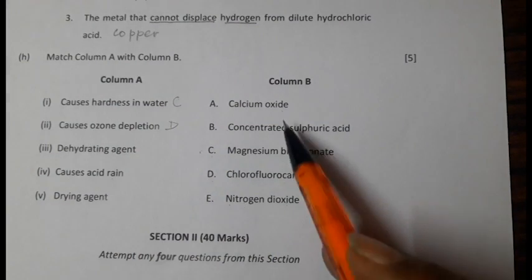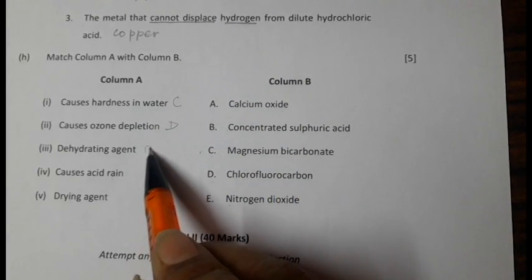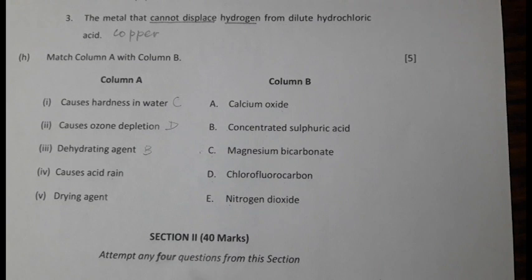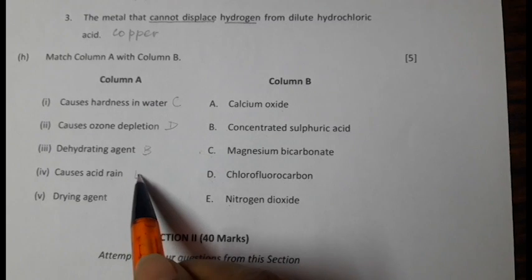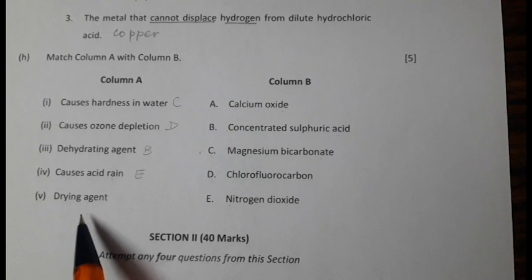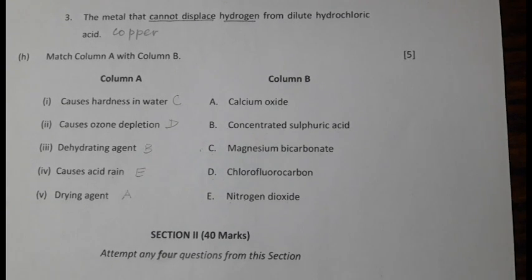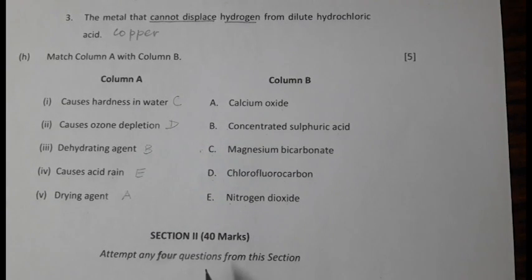Dehydrating agent will be concentrated sulfuric acid. You must know the property of concentrated sulfuric acid. Causes acid rain is nitrogen dioxide because it dissolves in water, the rainwater, and causes acid rain. Drying agent, of course, is calcium oxide because it is a hygroscopic substance. Now that finishes our section A, section 1, which was of 40 marks. I hope you have understood how to solve the questions.